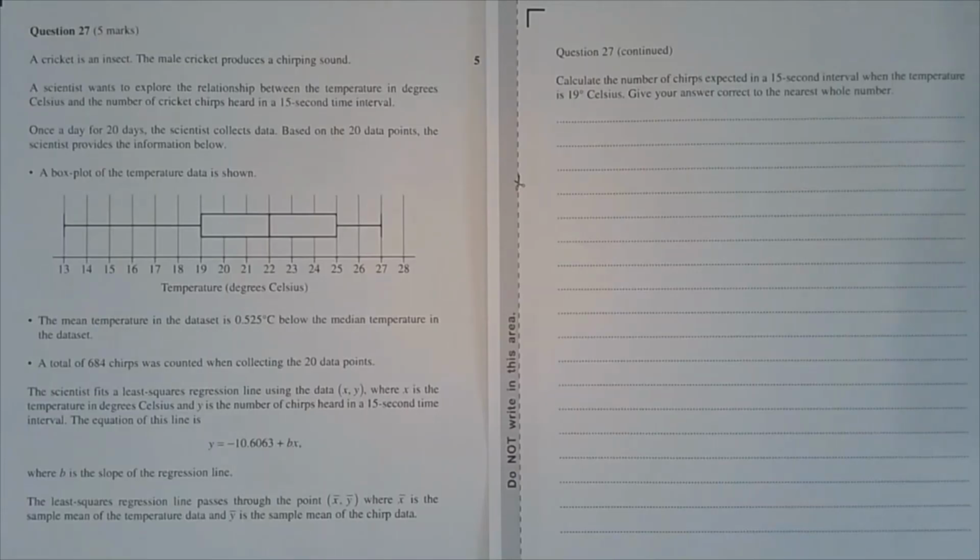A box plot of the temperature data is shown. The mean temperature in the dataset is 0.525 degrees Celsius below the median temperature in the dataset. A total of 684 chirps was counted when collecting the 20 data points. The scientist fits a least squares regression line using the data x, y, where x is the temperature in degrees Celsius and y is the number of chirps heard in a 15-second time interval. The equation of this line is y equals negative 10.6063 plus bx, where b is the slope of the regression line.